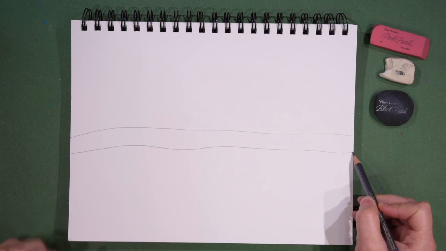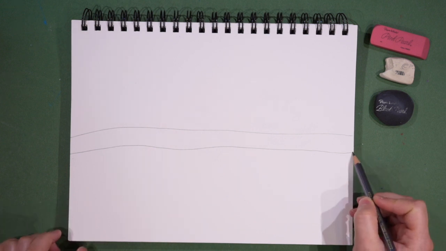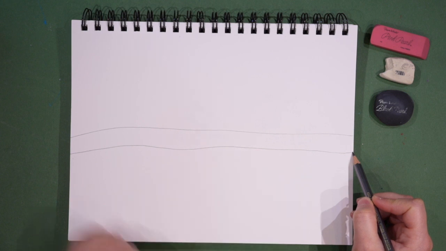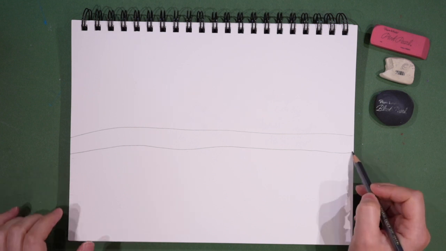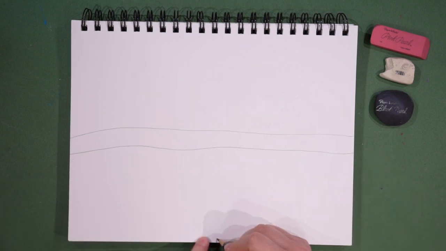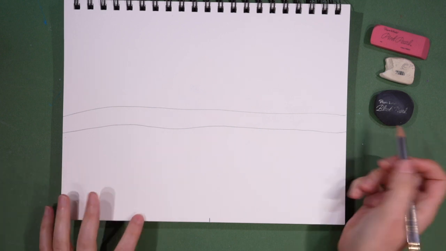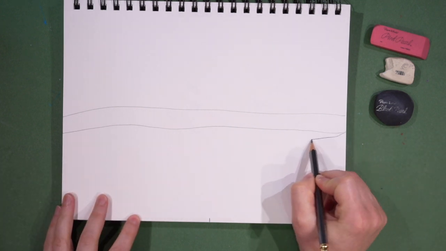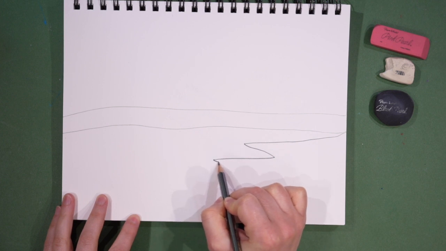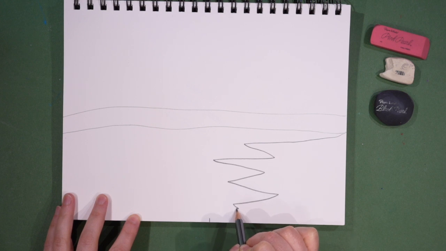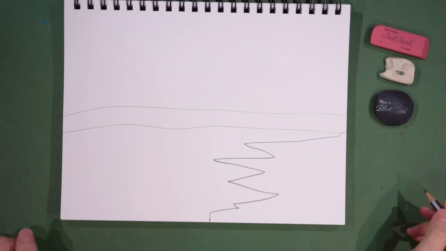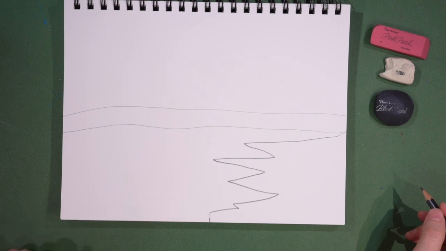I'm going to come to this very corner over here on the side of my second horizon line, and from here I'm going to draw a zigzag line from here to approximately the middle on the bottom. I'm going to come across and come in and out, not absolutely crazy, but some zigzag, okay? And then I'm going to do the same thing on the other side.